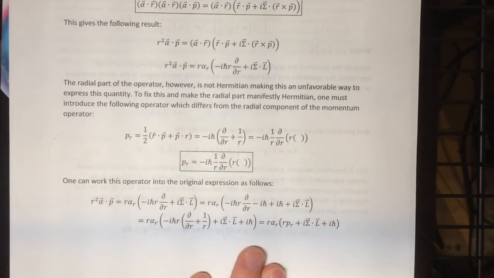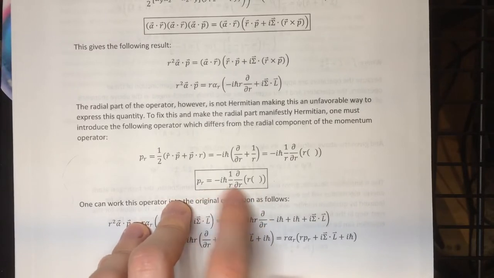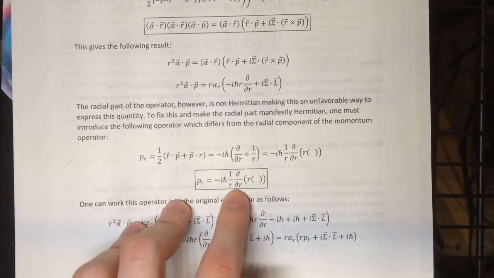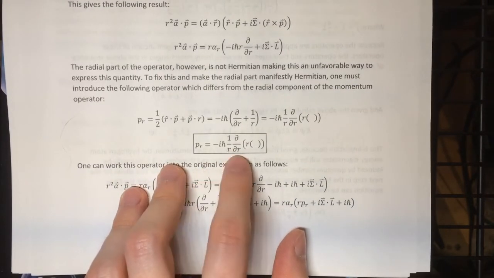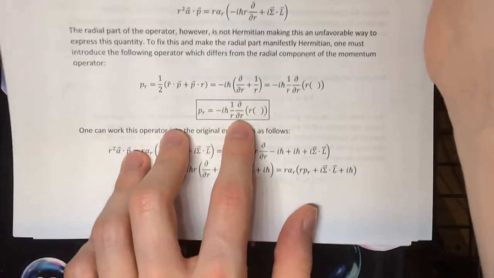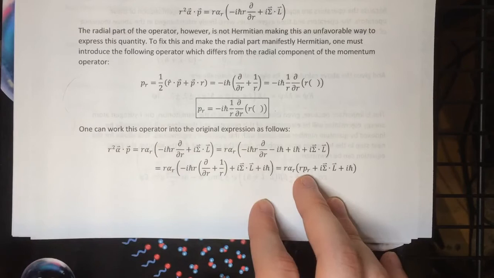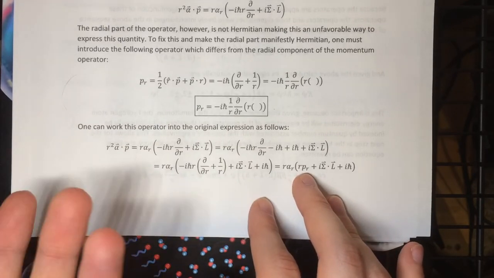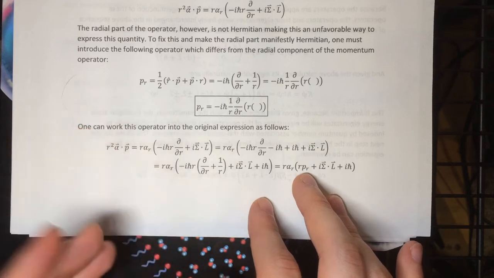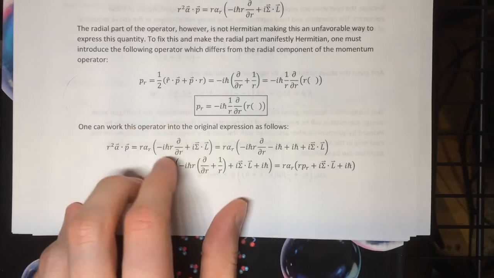So we have this p_r, the radial component of the momentum operator, that is manifestly Hermitian and evaluates like that, or has this value. So then we need to figure out how to get that in there, in our expression, so the radial part is manifestly Hermitian. It'll make the problem easier. And to really see that, you just have to do it without doing this. It's just experience that tells you this is the better way to do it. Okay, so how do we get that in our expression?